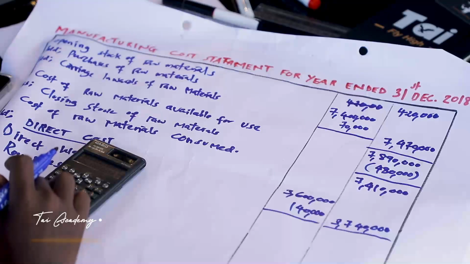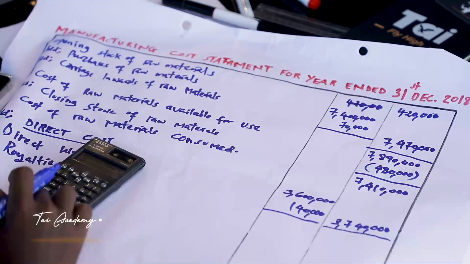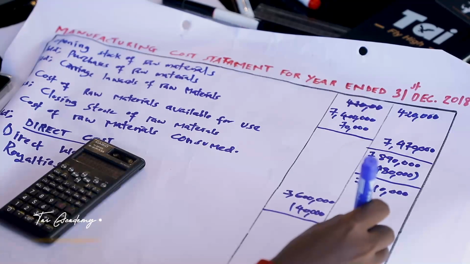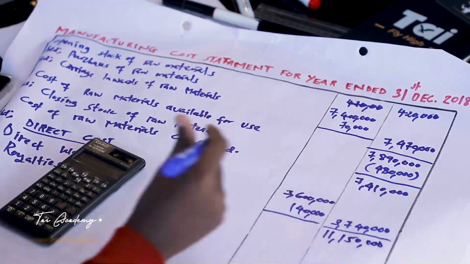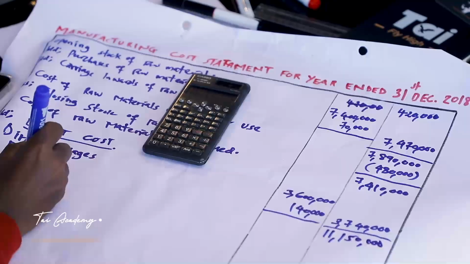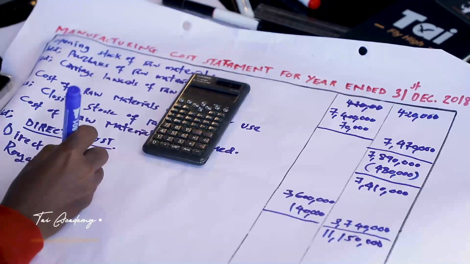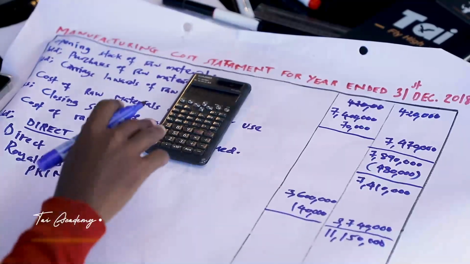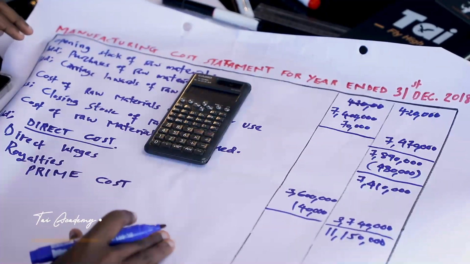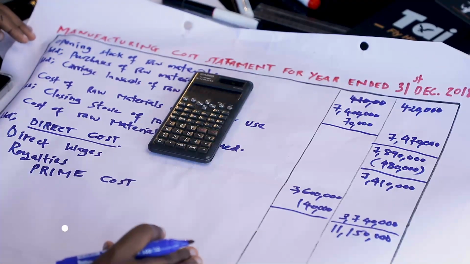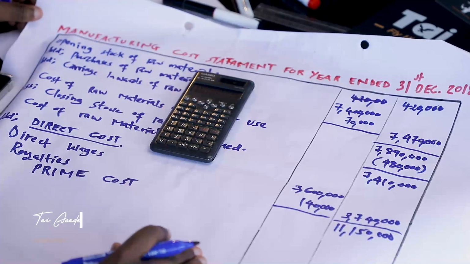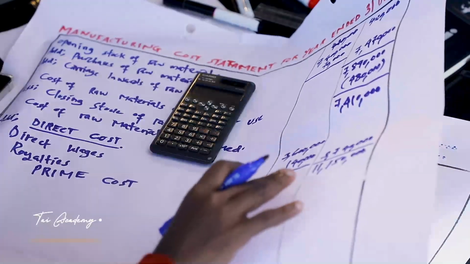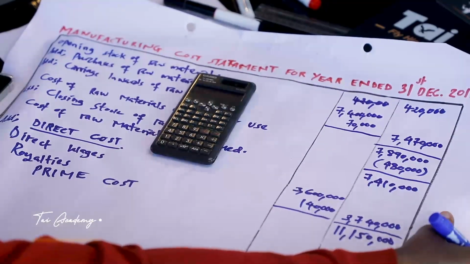Tukishazi add hizi hapo utaenda kuadi na ile cost of raw materials consumed, 7,41,000, so tutapata 11,150,000. Hii hapa tutakuwa tumepata kitu kinaitwa prime cost. Remember that prime cost is the summation of all direct cost. After adding the direct materials, direct labor and direct expenses, tunapata prime cost. So baada ya prime cost tunaenda sasa kwenye kipengele cha pili ambacho ni kutafuta zile overhead cost ama factory cost.